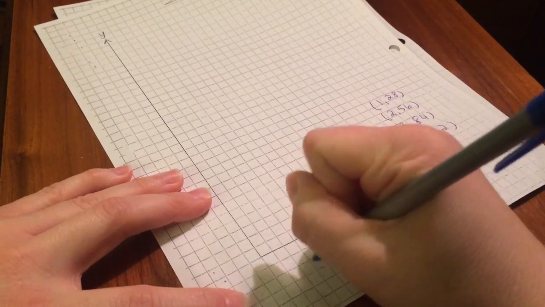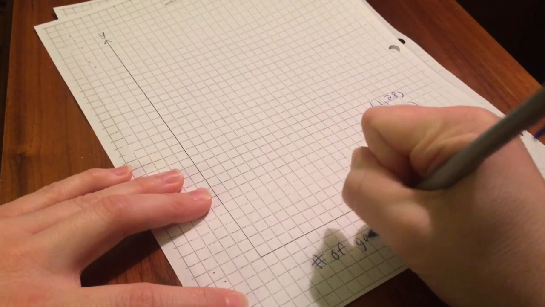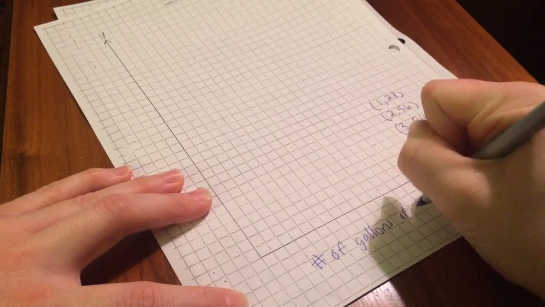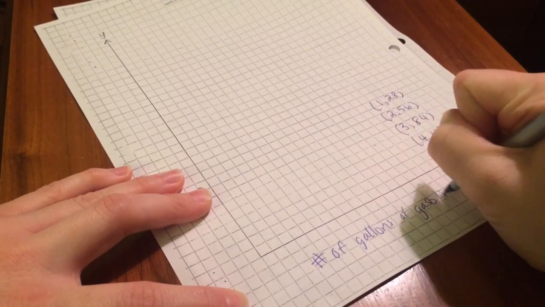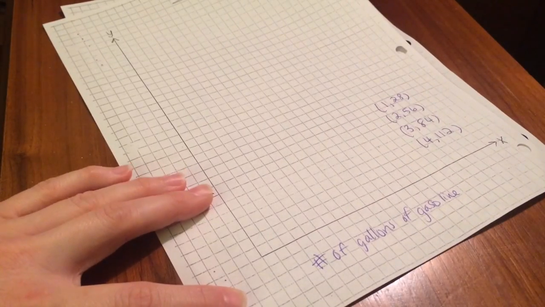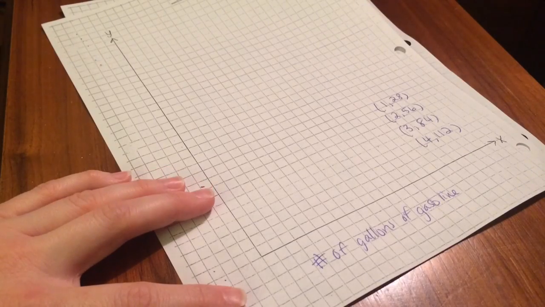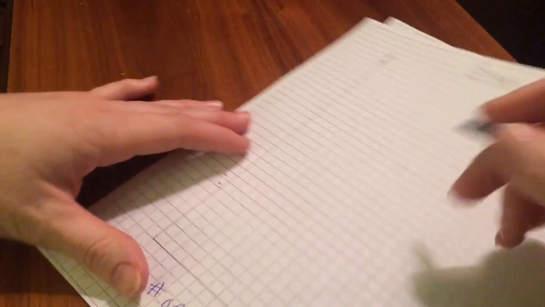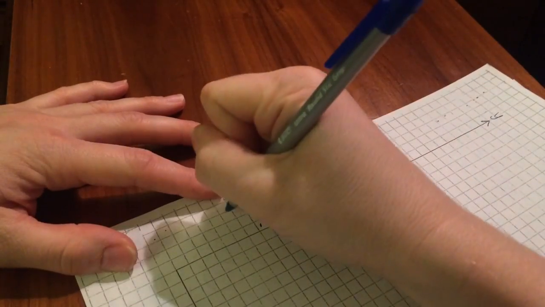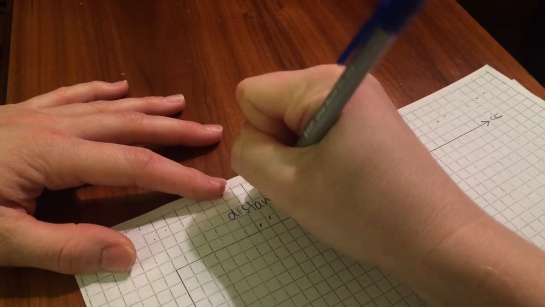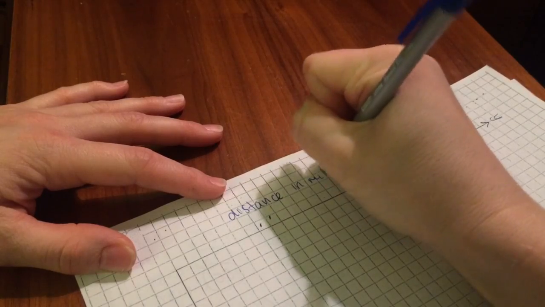Okay, so let's label that on our graph. The x-axis, we said, is the number of gallons of gasoline. Okay, and then our y-axis, we said, is distance in miles.